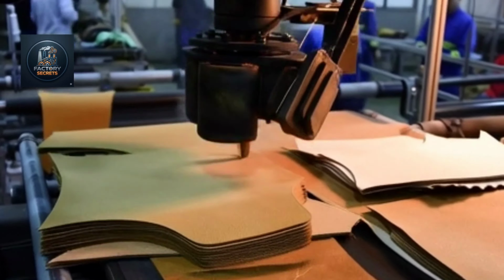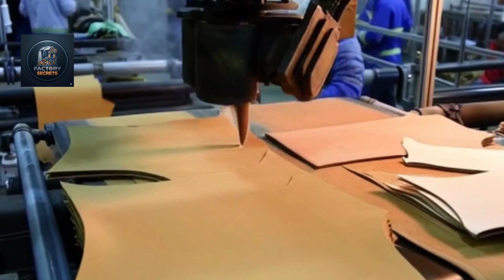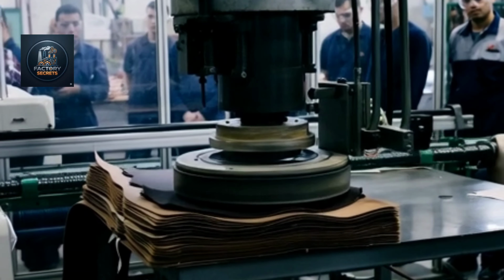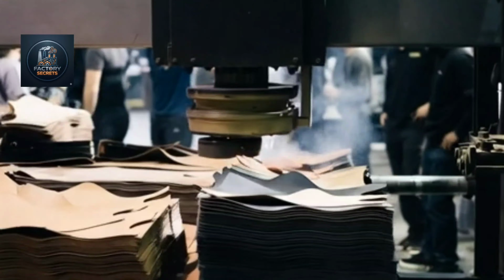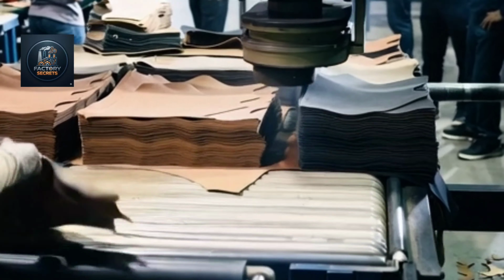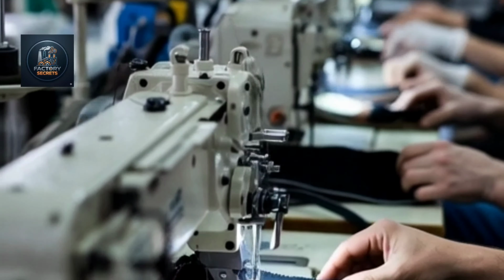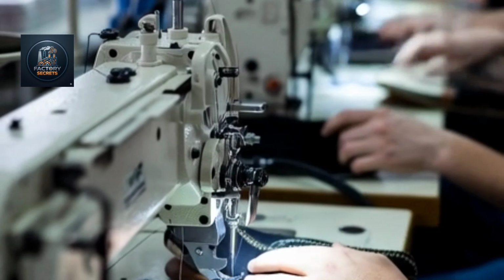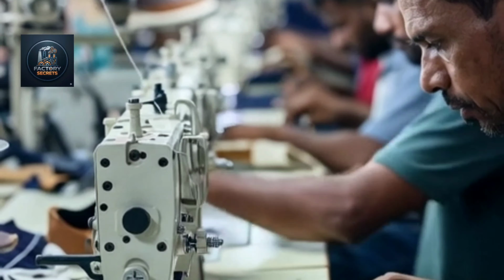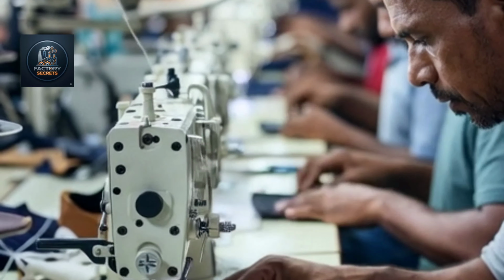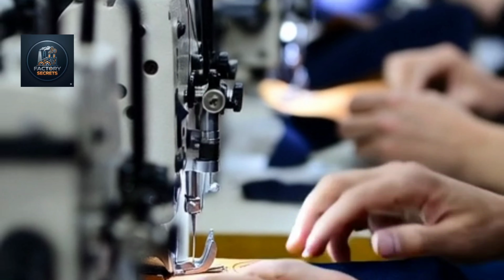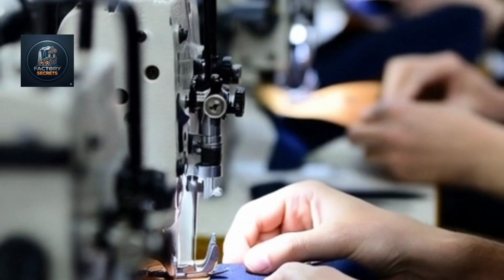Skilled workers or automated sewing machines carefully stitch the cut pieces together to form the shoe upper. This process requires experience and attention to detail. During stitching, brand logos are added, reinforcement layers are sewn for strength, and padding is inserted for comfort and support. After stitching, each upper goes through a quality check to ensure the seams are strong, clean, and properly aligned.